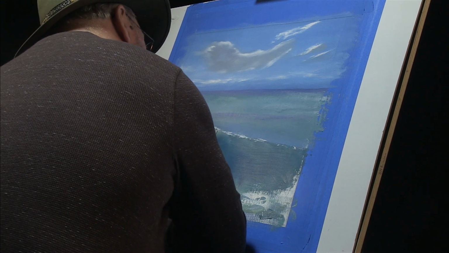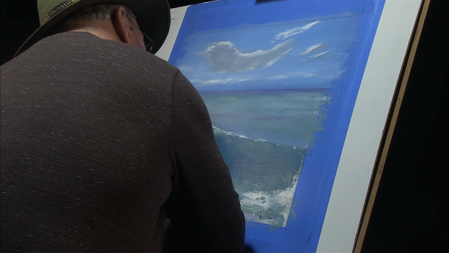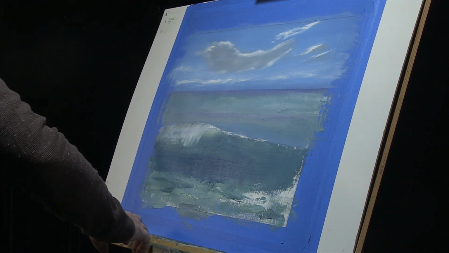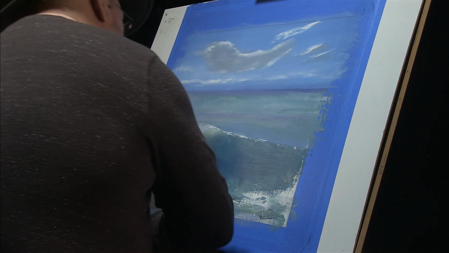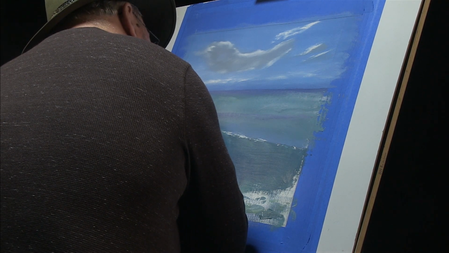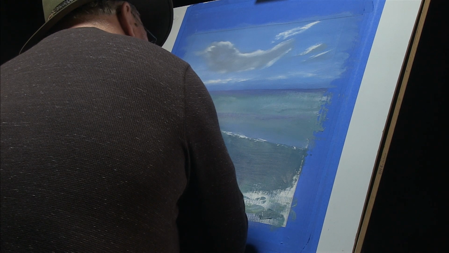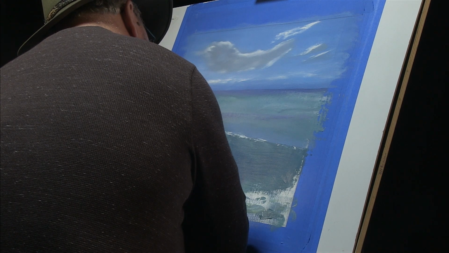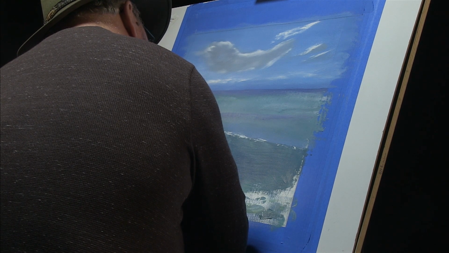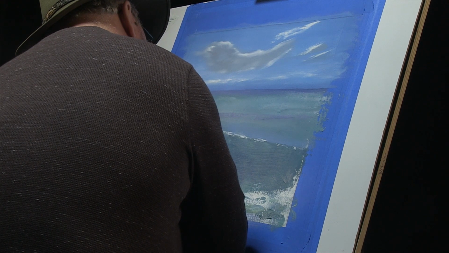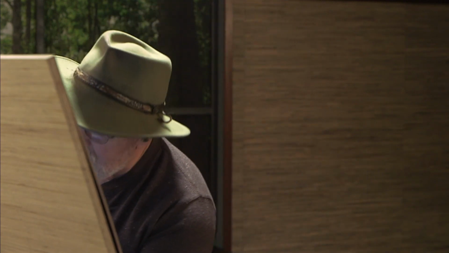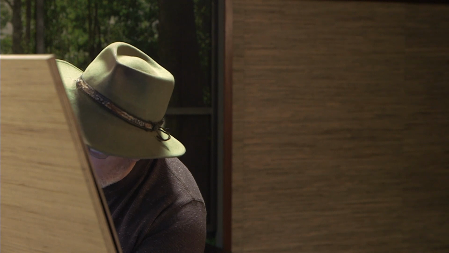So we take this and we go right underneath. There we go, we got a little shadows there.